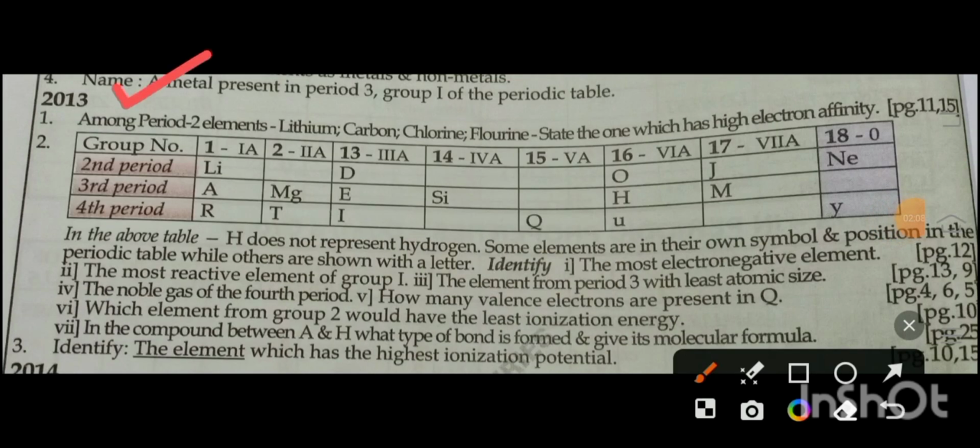Now the 2013 question paper. The first one: among the period 2 elements lithium, carbon, chlorine, fluorine, state which has a high electron affinity. As we know, electron affinity increases from left to right, so here fluorine has the highest electron affinity. So the answer for this question is fluorine.